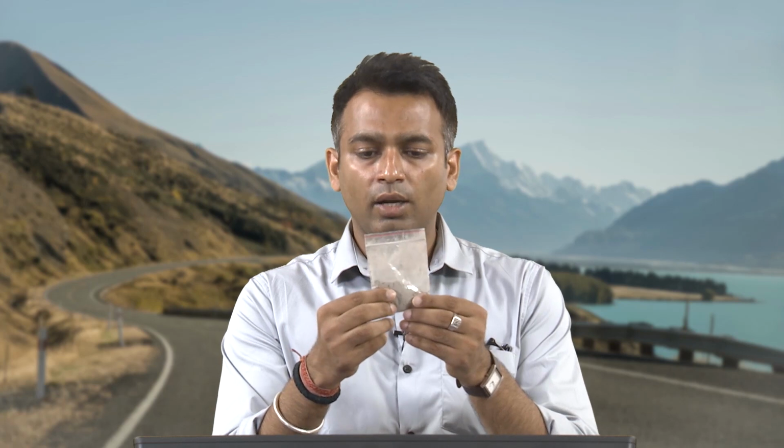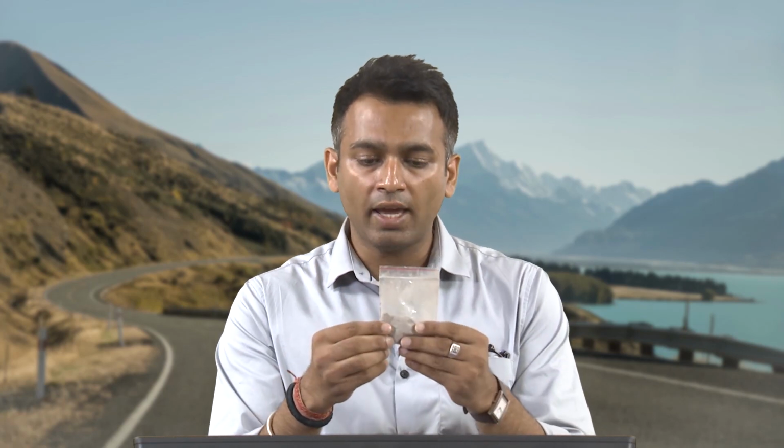Again, the color depends on the source of the fly ash, from where we have taken the fly ash. So, the color also might change a little depending on the source. Alright, so now let us discuss the next type of cement, that is Portland slag cement.